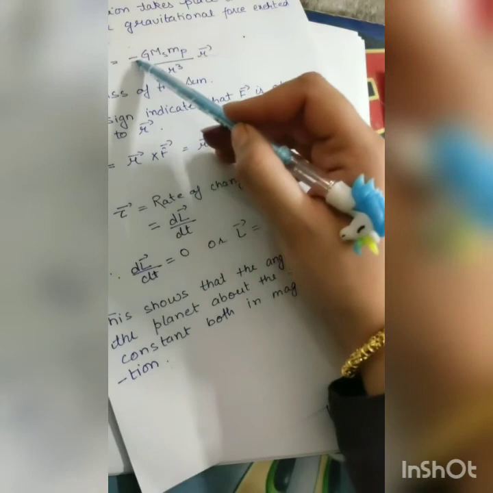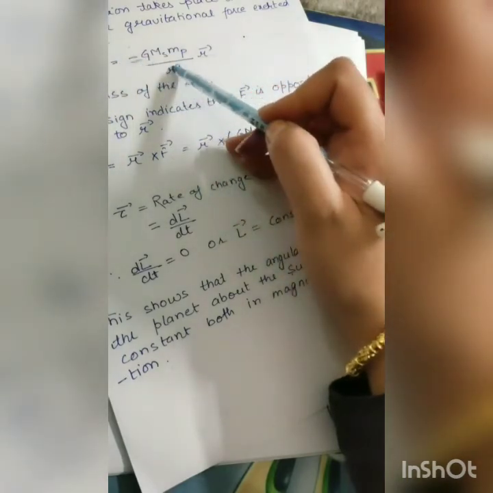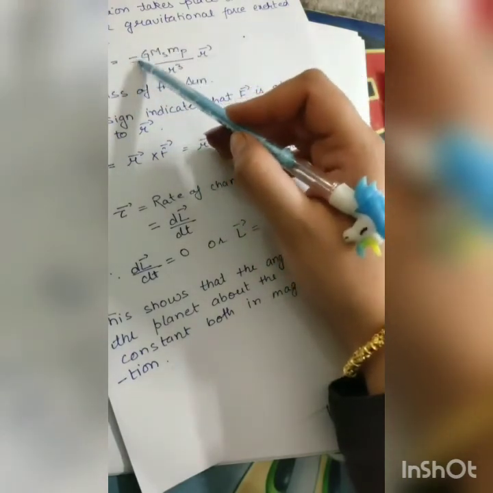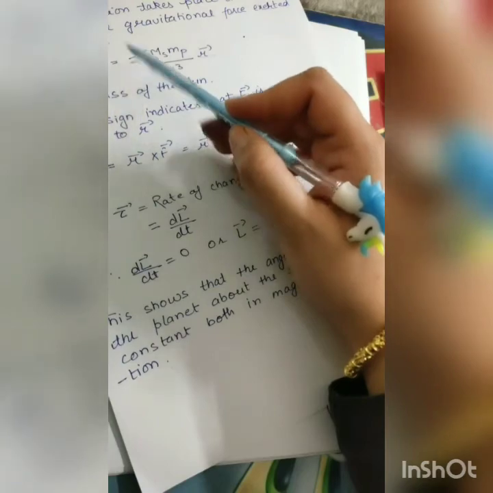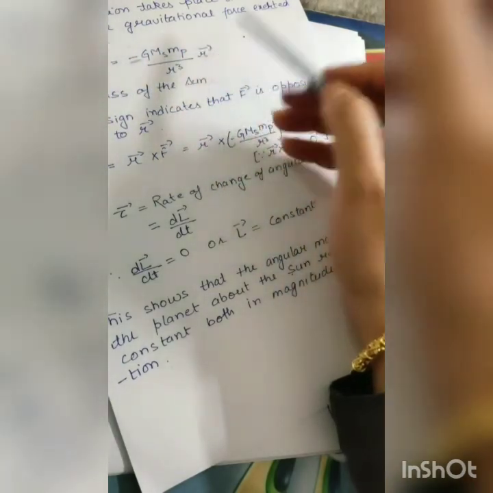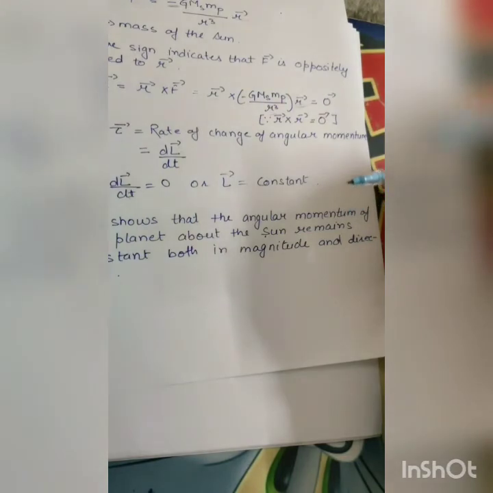Now this minus sign is here because we are talking about the vector form. This negative sign shows that the force is opposite to the position vector. Now we know that if the planet is revolving around the sun, there should be a torque also, right? There should be a turning effect of force. Let us see whether we have a torque here or not.